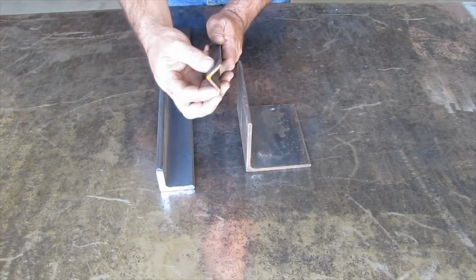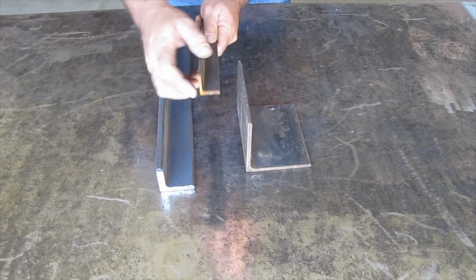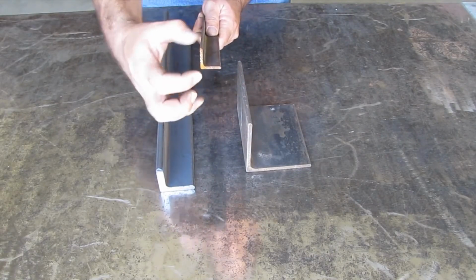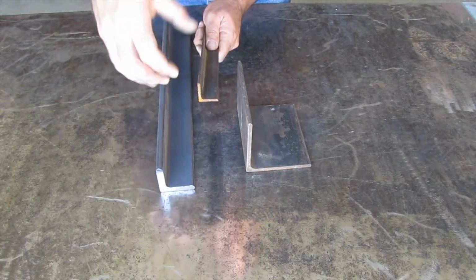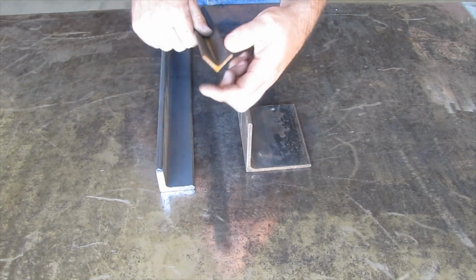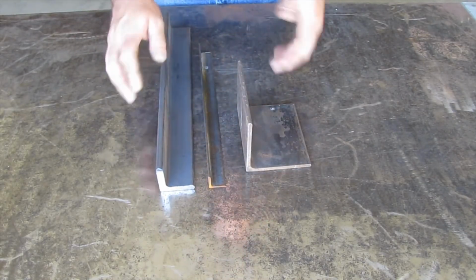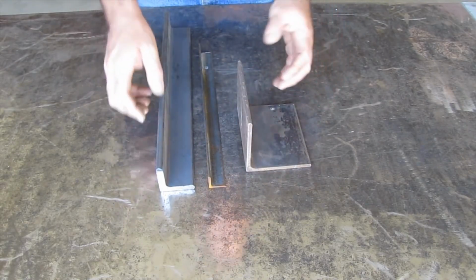Now, the angle iron is typically a 90-degree angle, and they do not always come in even lengths. So you might have a 1/2 inch by 2 inch, or a 3 inch by 4 inch. This happens to be 1 inch by 1 inch. And as you can see, they come in all different sizes and shapes and thicknesses.